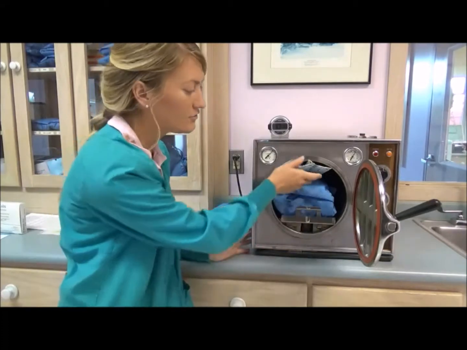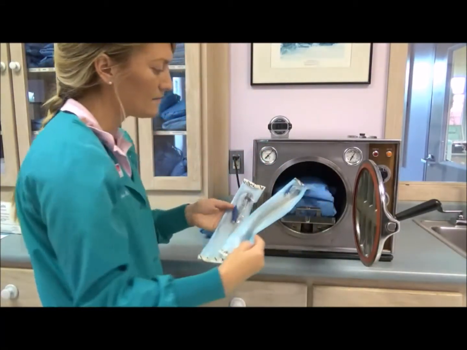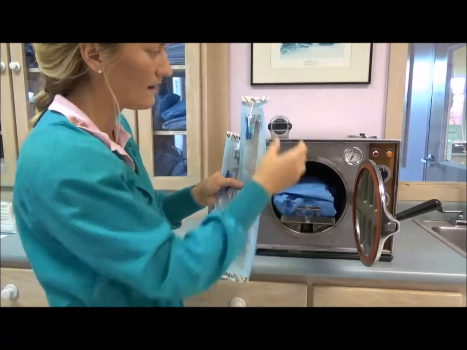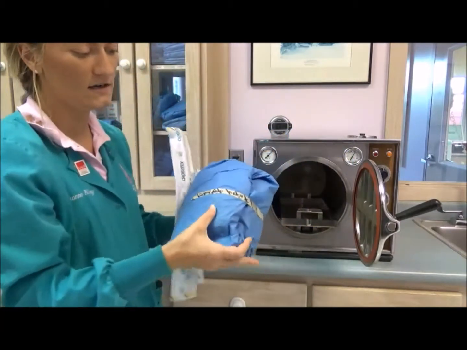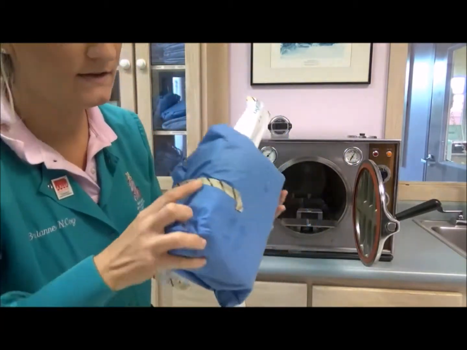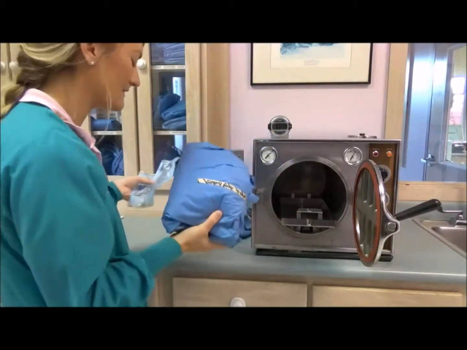To ensure pack sterility, you can look at the steam indicator tape on the outside of the packs. And if you see the black lines on it, then that means that steam properly penetrated the tape, the packs itself.